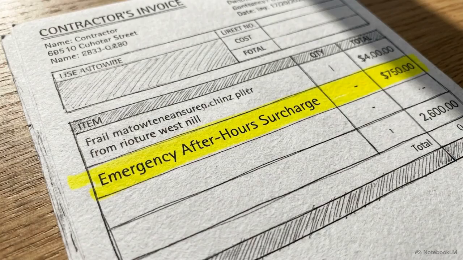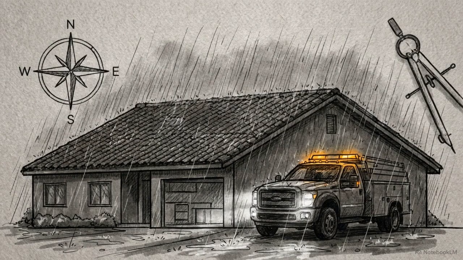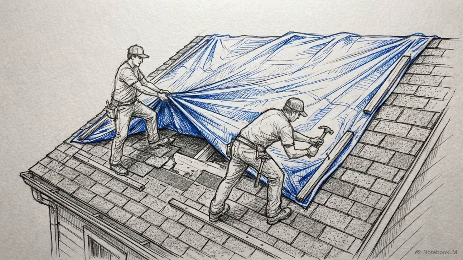There are logistical variables that will also stretch your budget. If you call after hours, on a weekend, or during an active rainstorm, you will pay an emergency response premium. That premium buys immediate stabilization, like heavy tarping and water diversion. You pay to protect the interior first and pay for the permanent repair later.